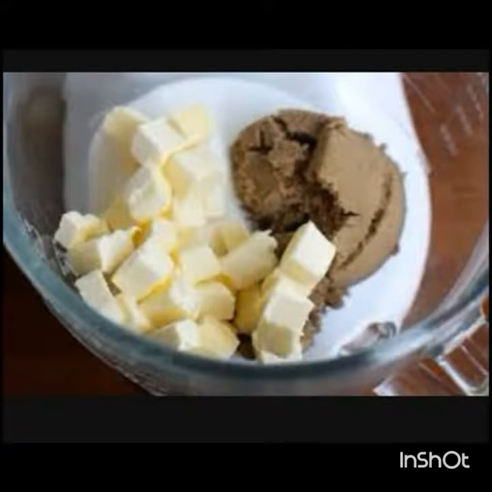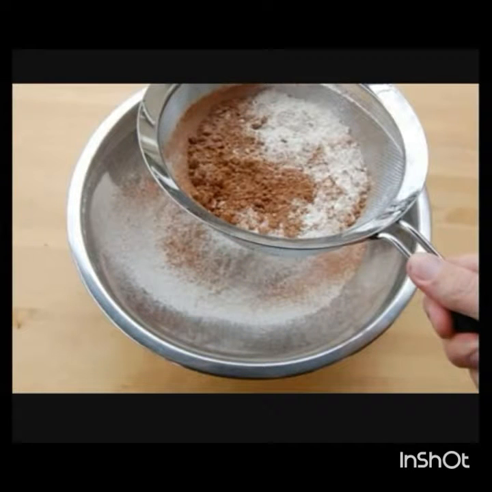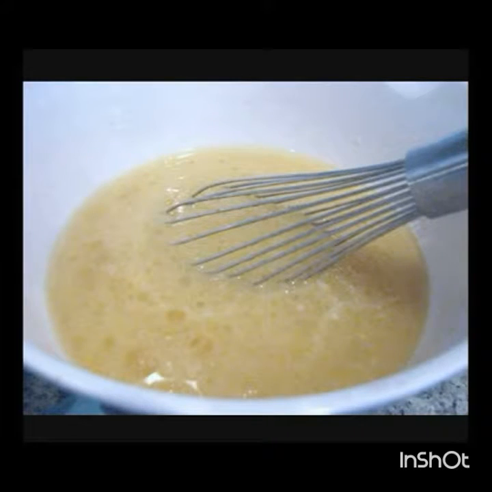So for your cakes, you have your creaming method, which is coarser and less tender. It's used when your fat content is higher than sugar and flour. The first step is to cream together your fat and sugar, and then add your eggs one at a time. After, you want to sift together your dry ingredients, and then mix your wet ingredients.